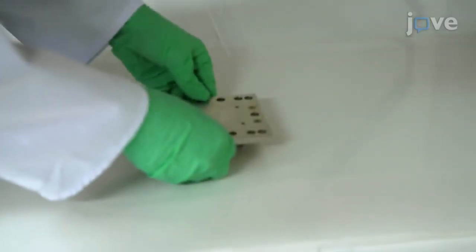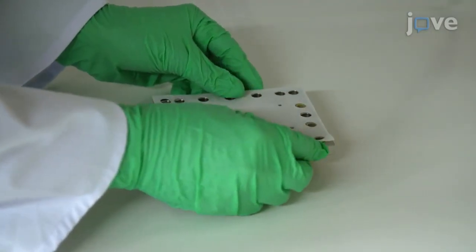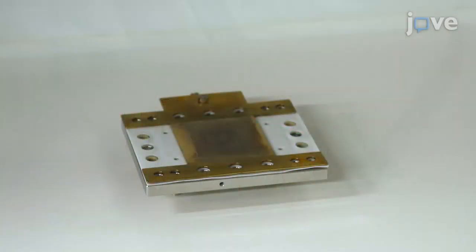Next, place the cathode stainless steel end plate on a smooth and sturdy surface and place a rectangular piece of Teflon and a copper current collector on top of the Teflon, aligning both pieces with the bolt holes.